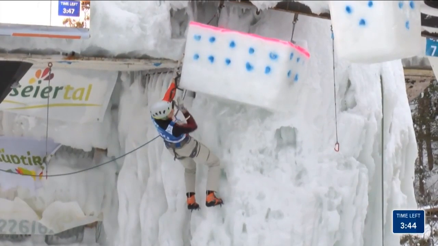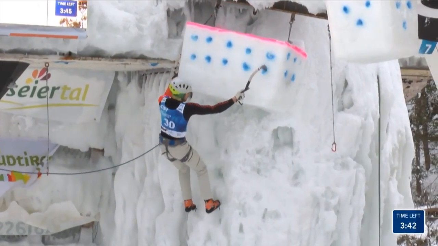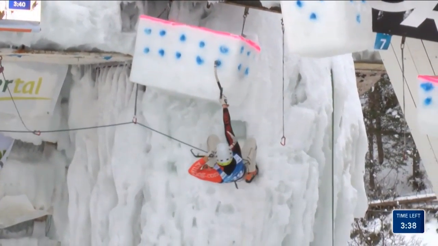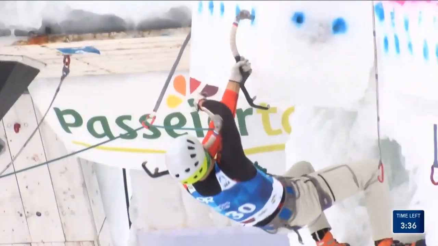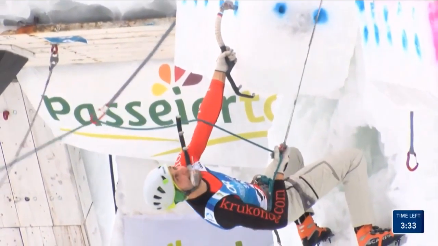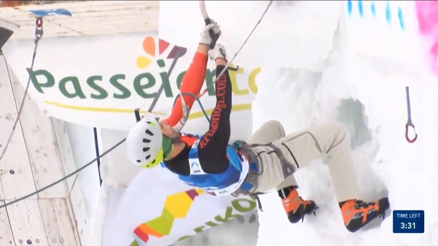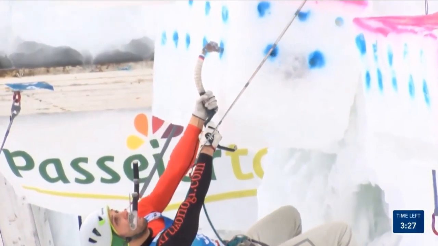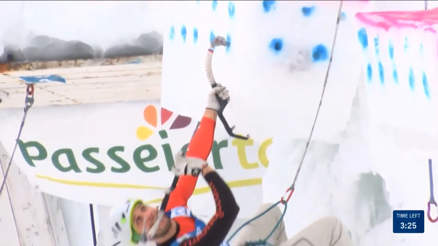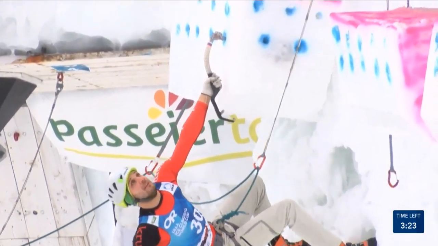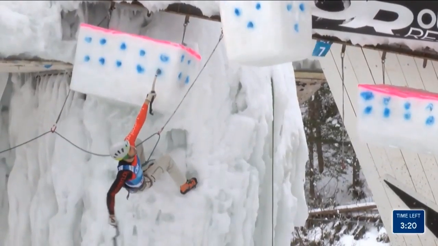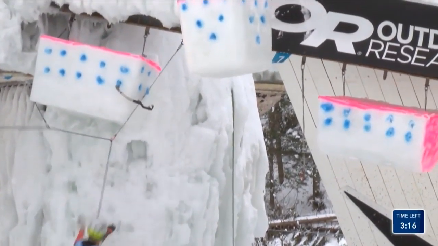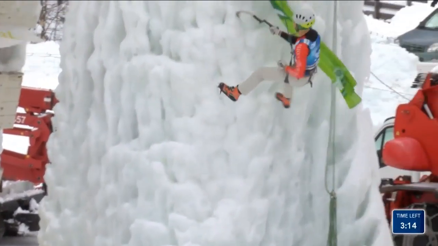Made the semi-finals last week in Saas-Fee. In the security of those ice barrels, generates that momentum for a big lunge up and right. Does it from the edge of the barrel instead of going from the inside edge. Oh, and he's fallen. That cost him.